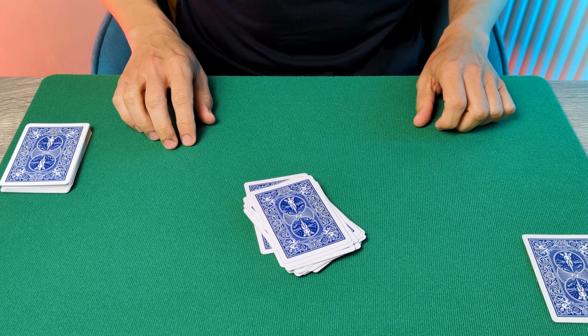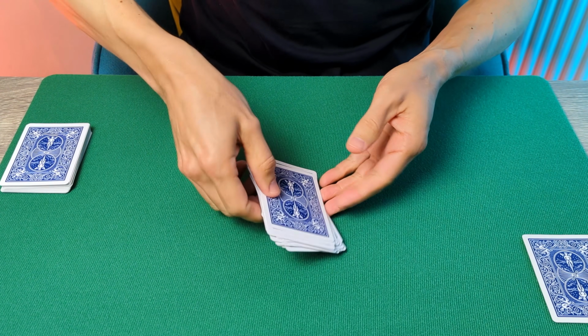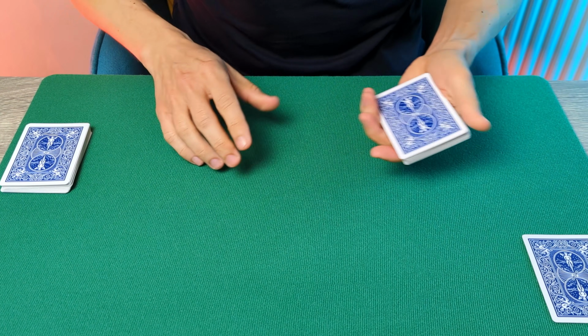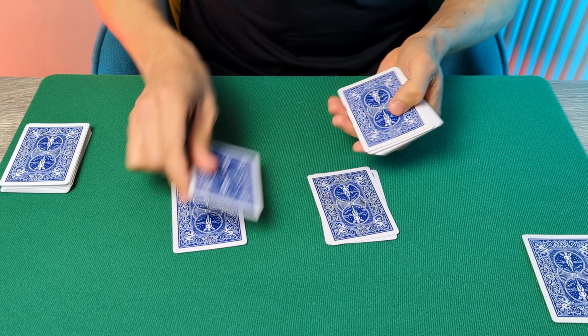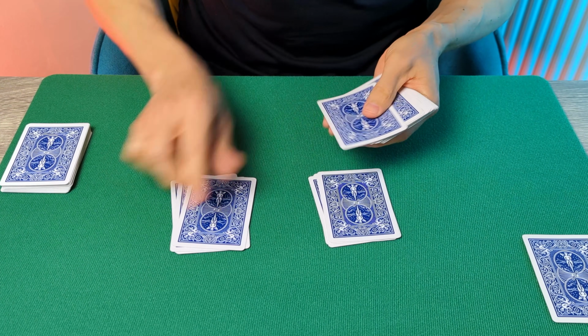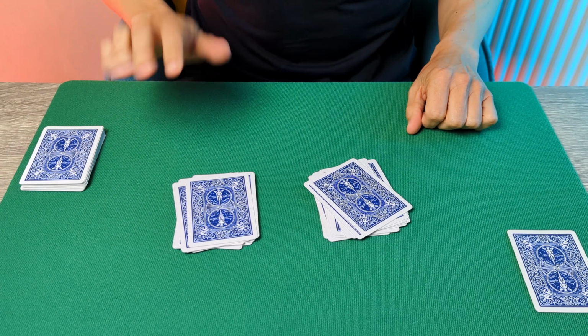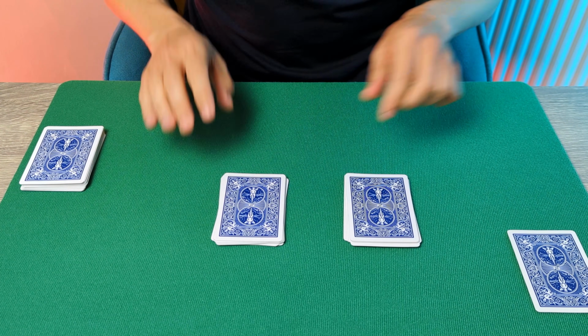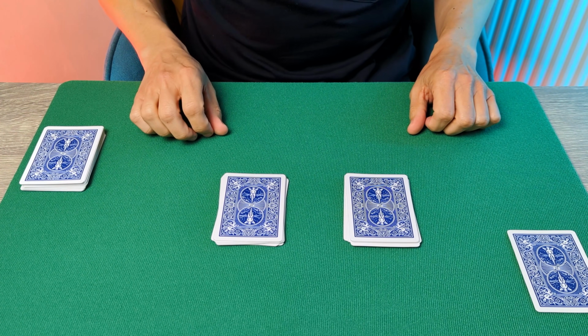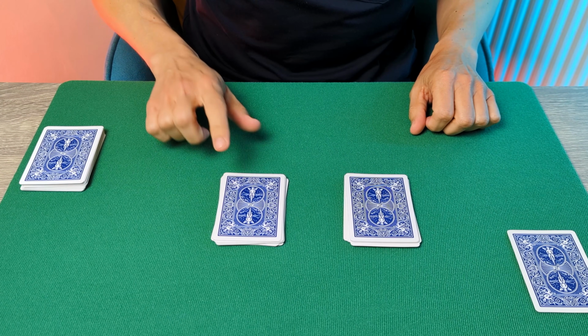Now to divide things even further, you're going to ask them to take this pile here and to deal it into two separate piles to the table. So just like so, alternating cards as they go. With that done, you're now going to ask the spectator to select one of these piles, and it really is a totally free choice. They can select either pile. Let's say they select this pile just here.